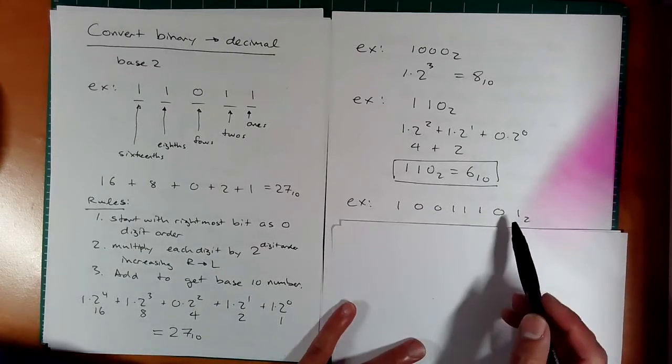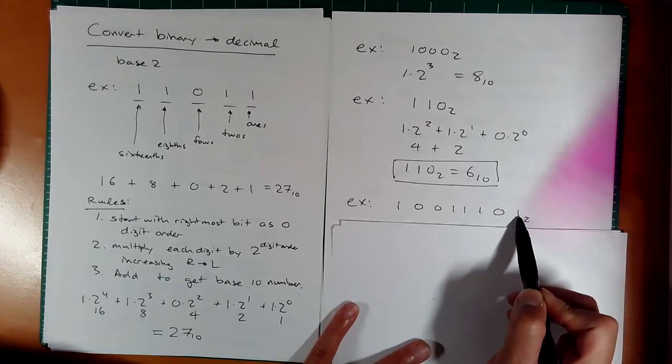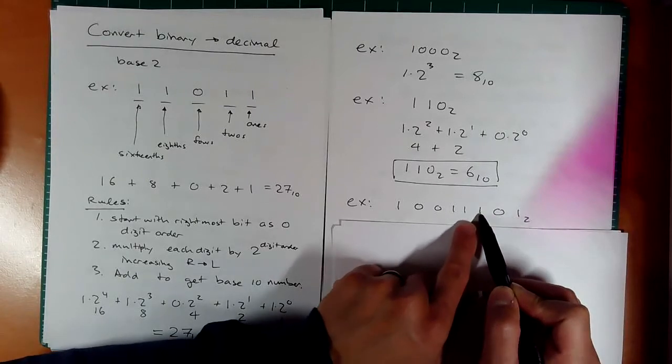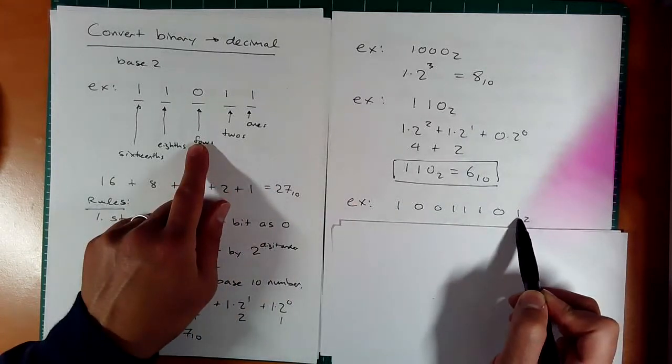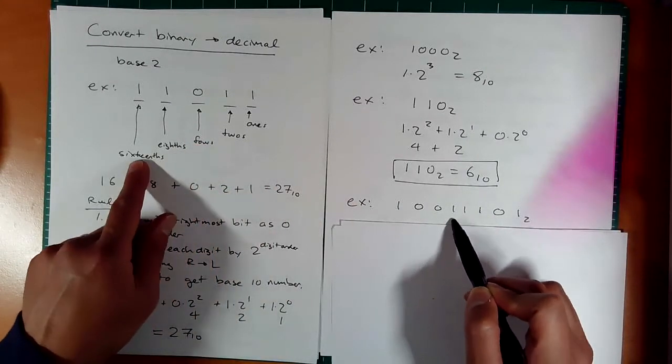Okay, what about this one? So this would be a 1, right? Ones place, twos place, fours place. This is a fours place, right? So this is a 1, a 4, an 8, and a 16.